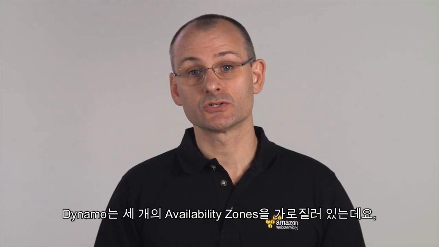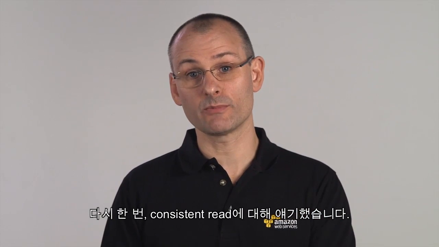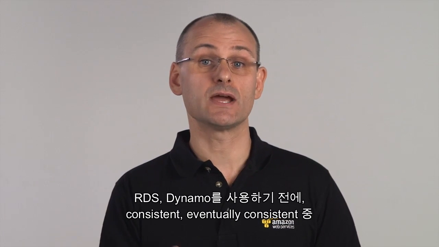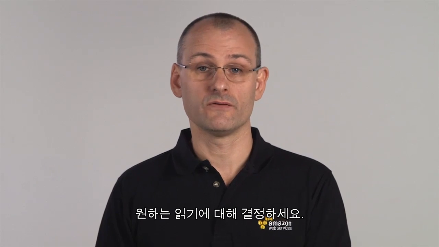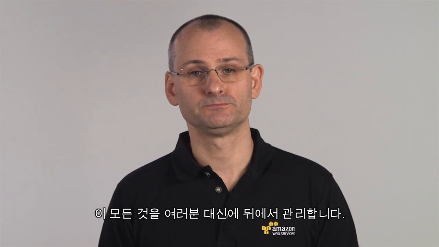Durability is obviously very important as well, and Dynamo sits across 3 availability zones, and those writes are then replicated between those availability zones. Again, we were talking about consistent reads before with RDS, and with Dynamo, you make the choice as to whether you want your reads to be consistent or eventually consistent. And again, all of this we manage behind the scenes for you.